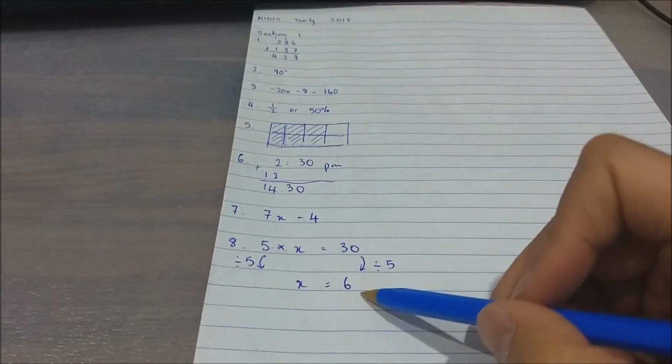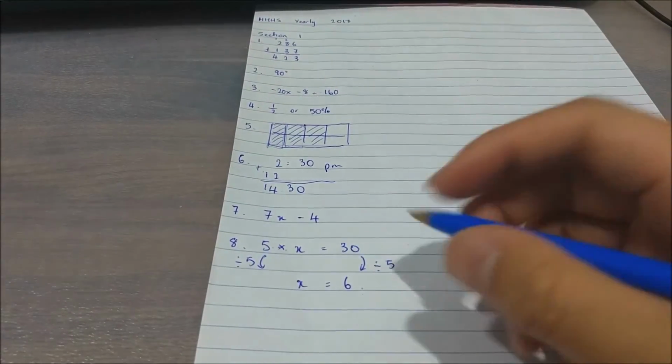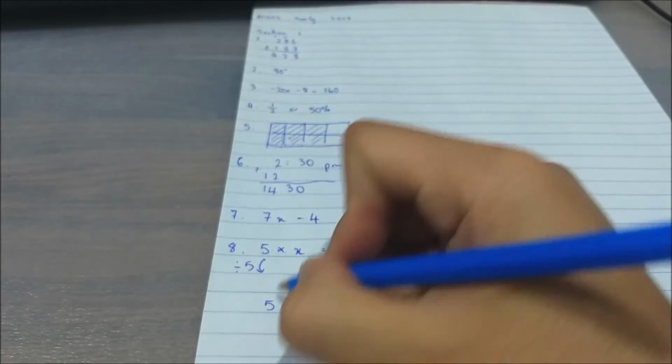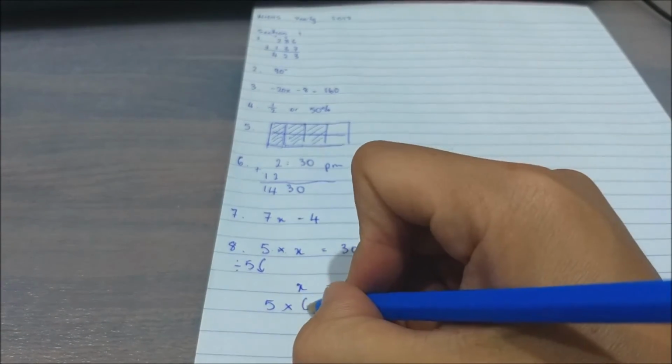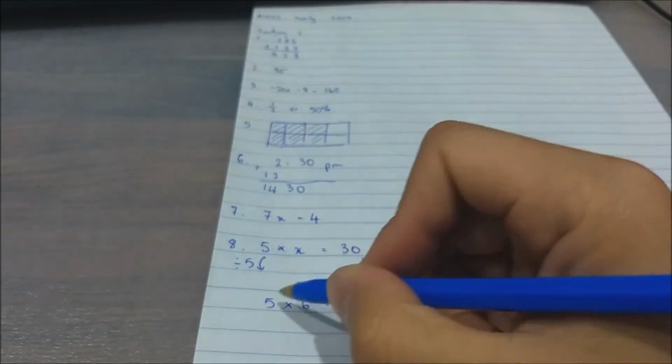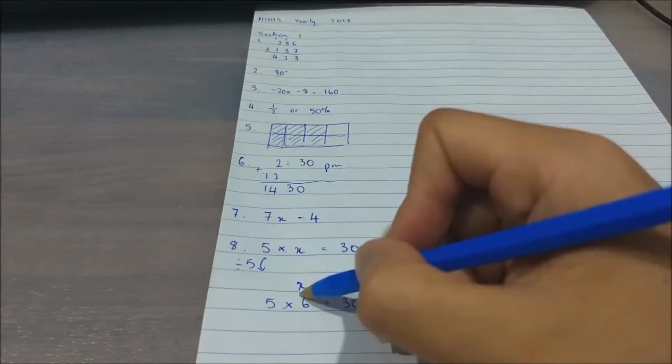And then I can substitute my 6 back into my equation to see if it makes sense. So 5 times, we know what x is now, it's 6, is 30. So is that statement true? It is. 5 times 6 does equal 30. So this is my answer there.